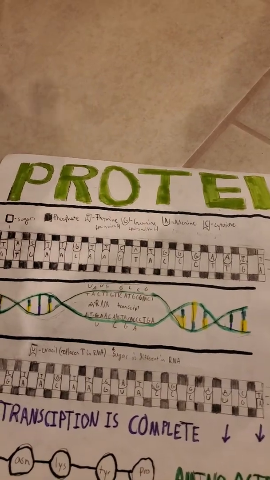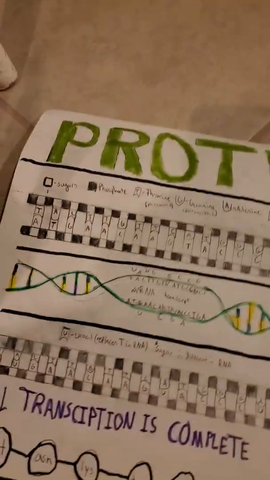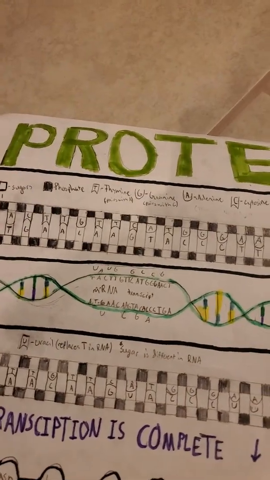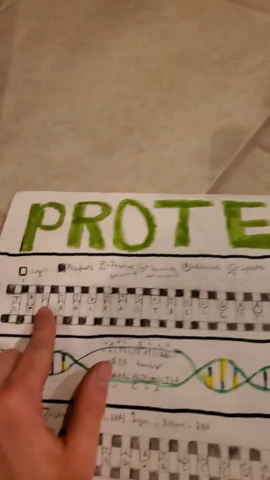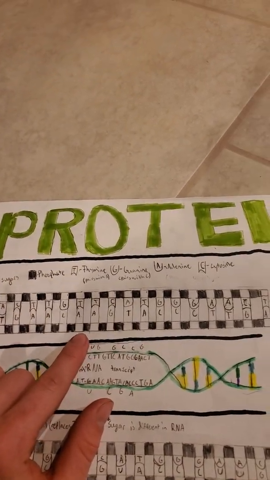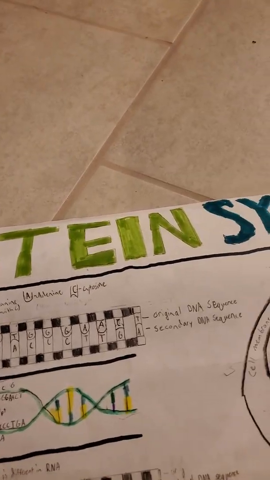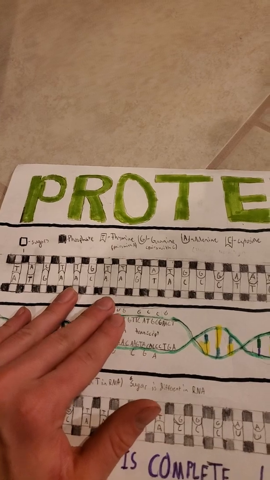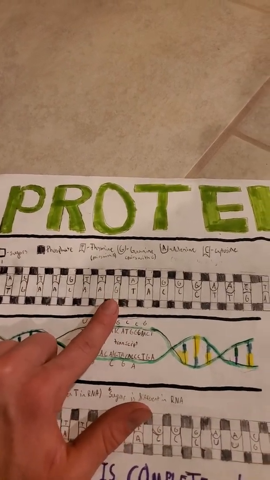Alright, so today we have the protein synthesis project, and we're going through everything. First off, we have our DNA strand. Now, the top strand, TAC, TTG, TTC, ATG, GGA, and ACT, that's our original DNA sequence. The stuff below it is what our original DNA sequence pairs with.